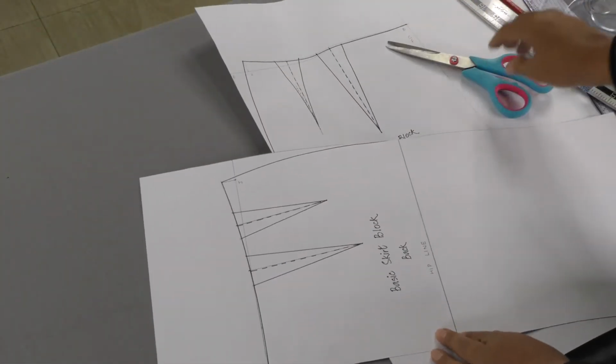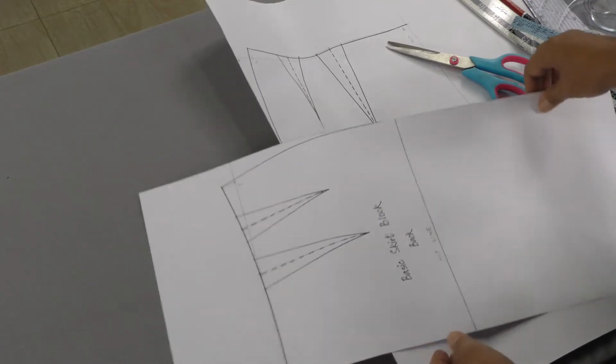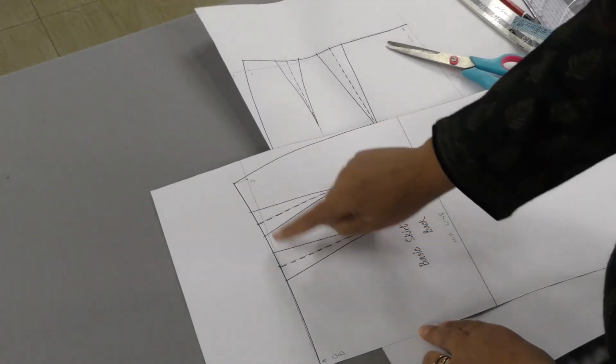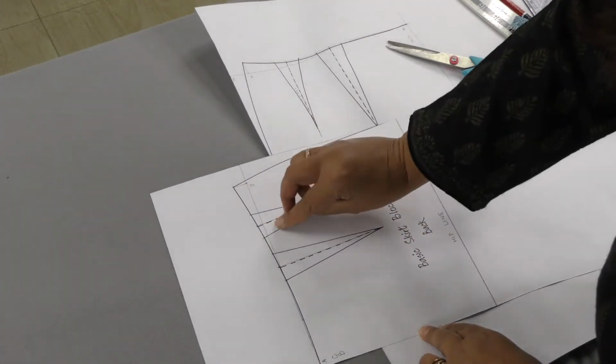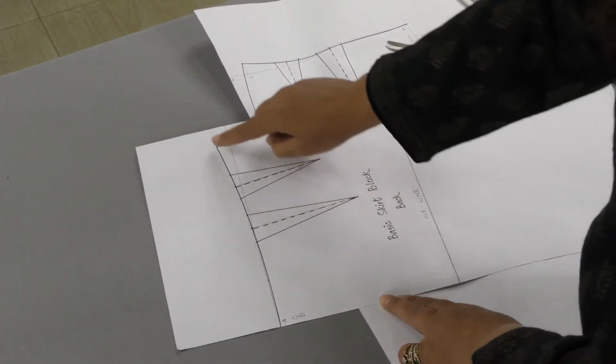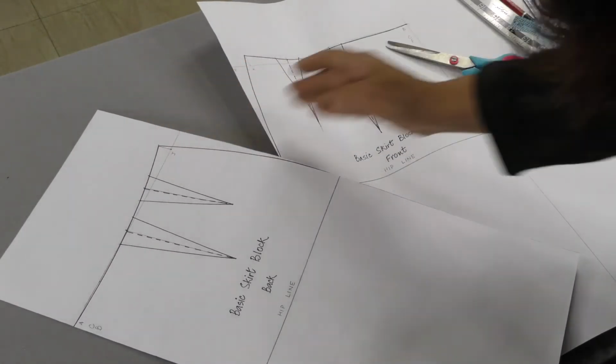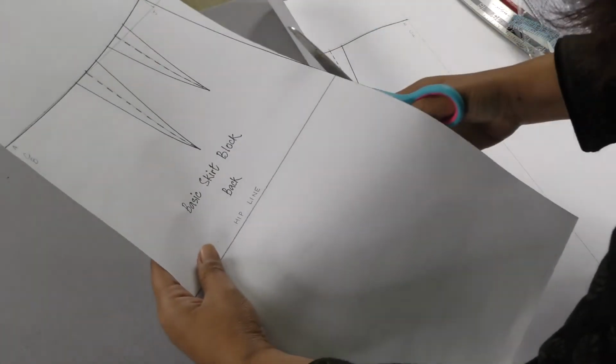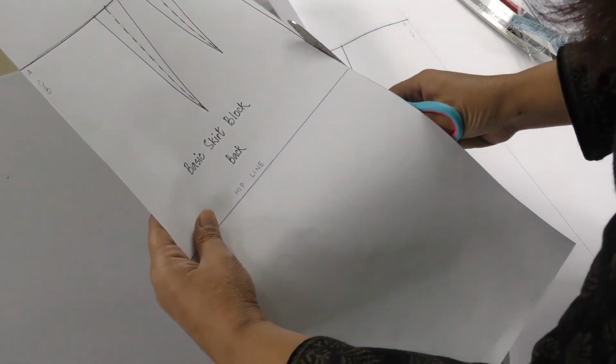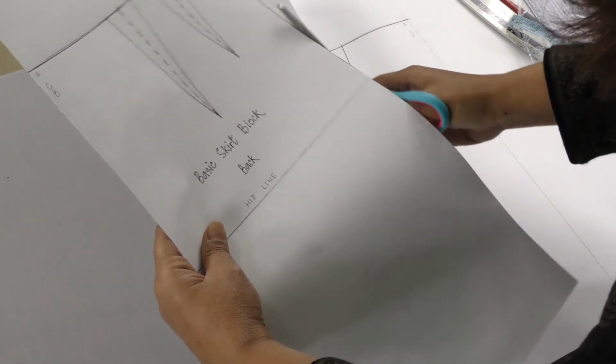And while cutting, you have to take care that since this waistline has two darts, the darts have to be folded before cutting on this line. So the side seam is a straight line, so it will be cut on the marked line.